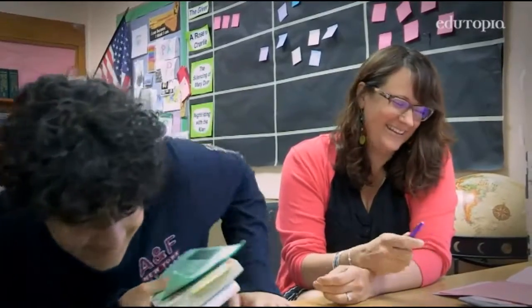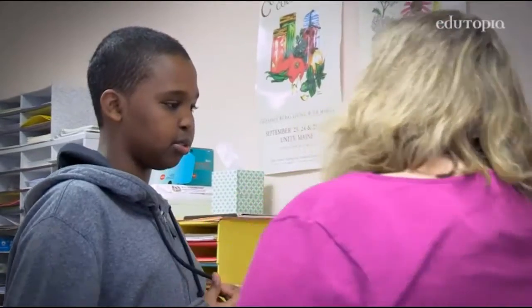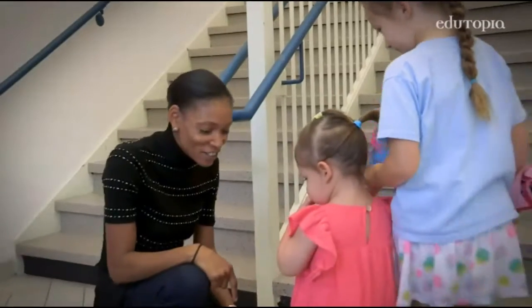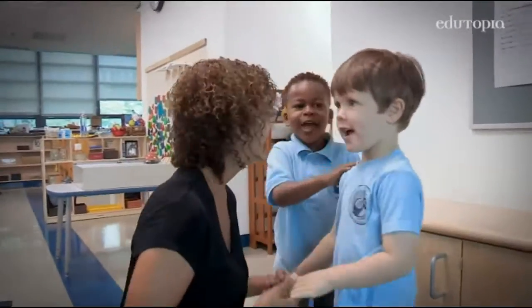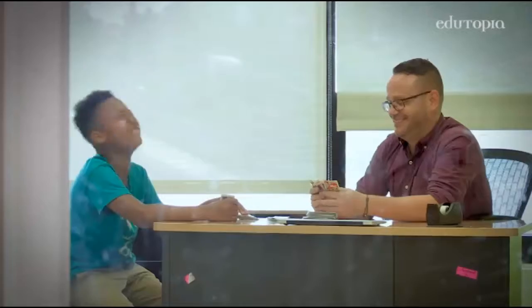When a strong relationship exists with a teacher, with a mentor, with an advisor, with a school administrator, it actually can reverse the effects of adverse experiences. Children are amazingly resilient if they get that opportunity for attachment, for comfort, and for problem solving with a caring adult.